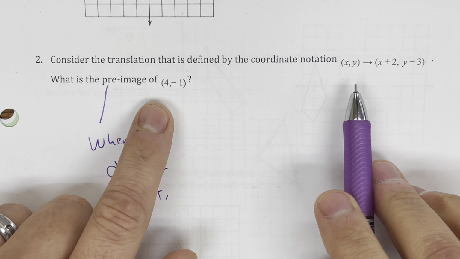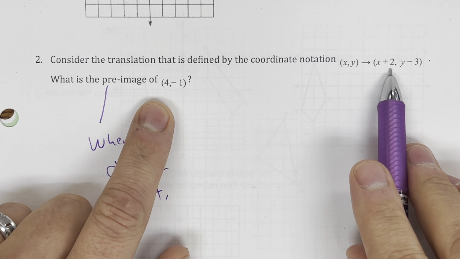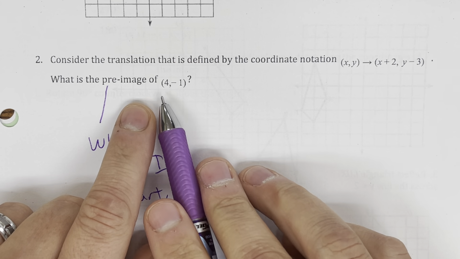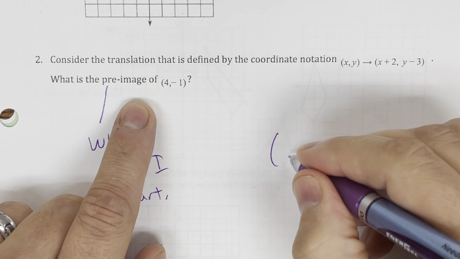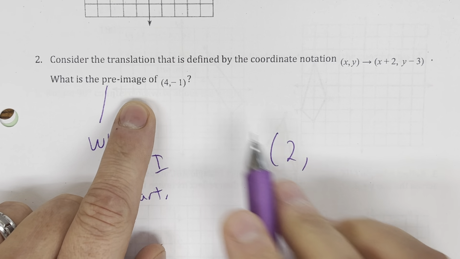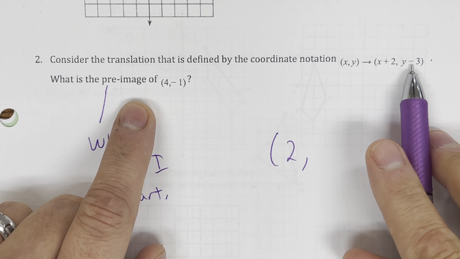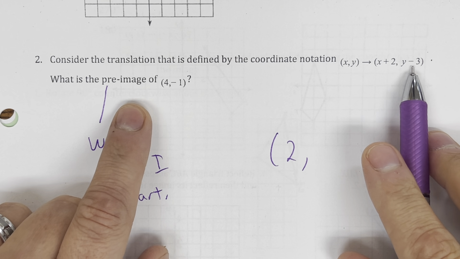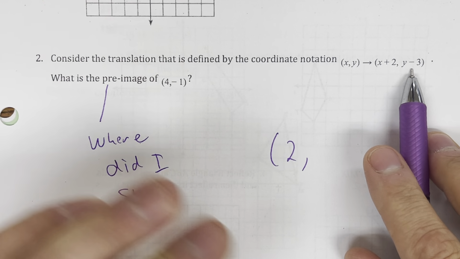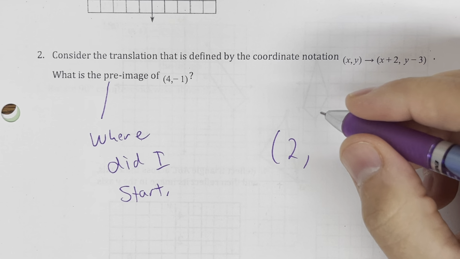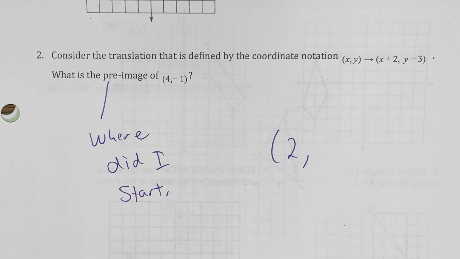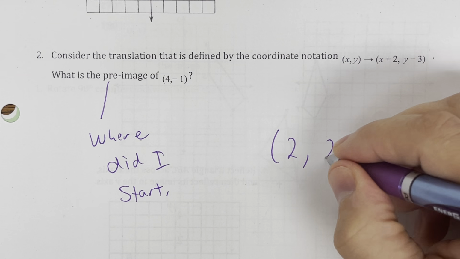And for us to have ended there, when we added 2, I would pretty much have to do the opposite. I would need to take away 2. So I would have to start at the point 2. 4 minus 2 is 2. Here I took away 3, so I would need to do the opposite, which would be to add 3. And that means I started at -1 plus 3 is 2.